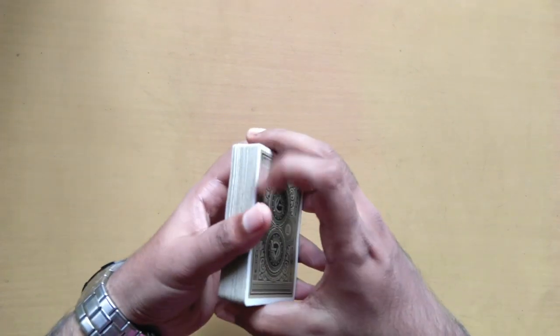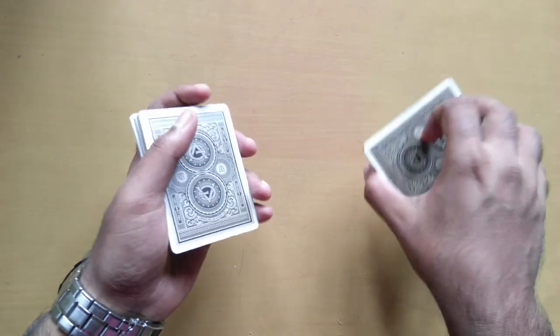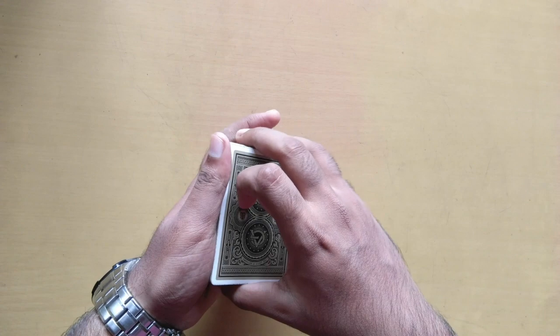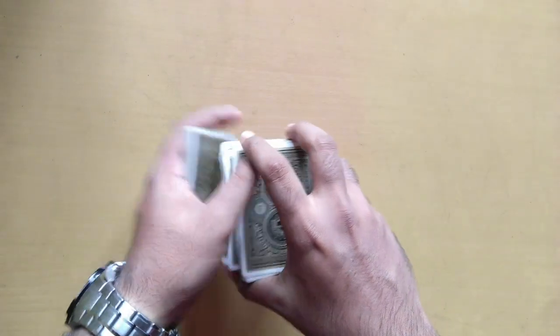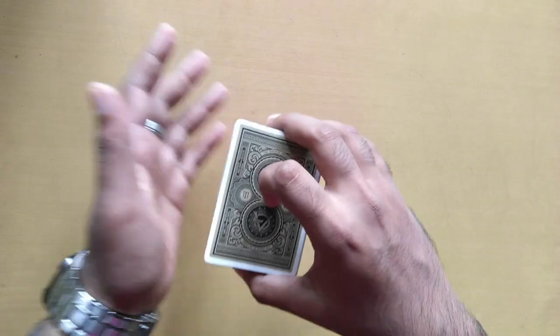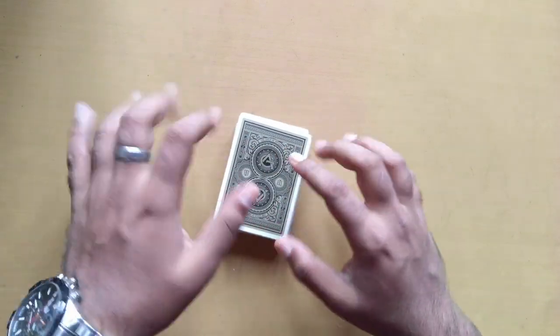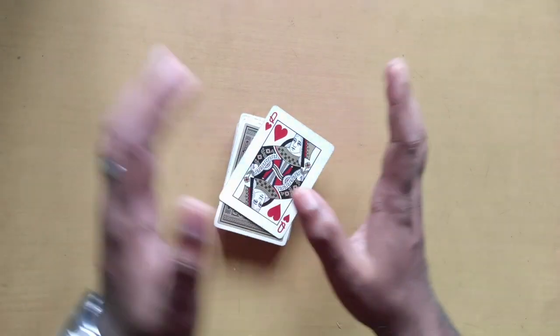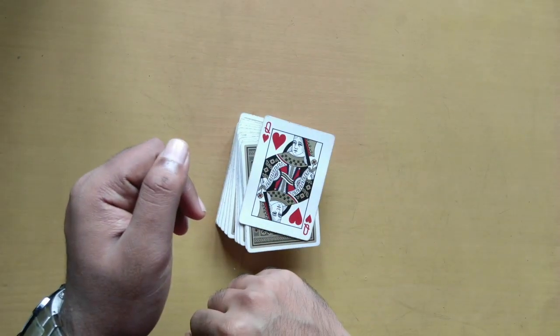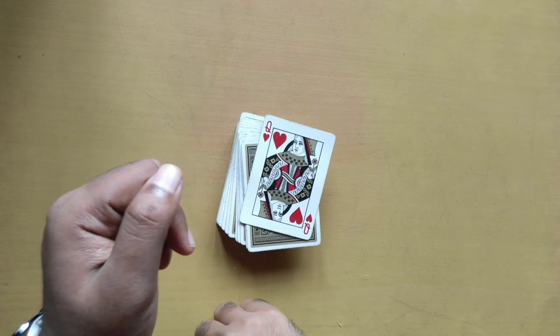You place that card onto the top, give the cards a cut, and you do a quick shuffle. Cards, snap, there you go, that card is controlled to the top. So there you go folks, that's the double undercut. Now let's see how it's done.